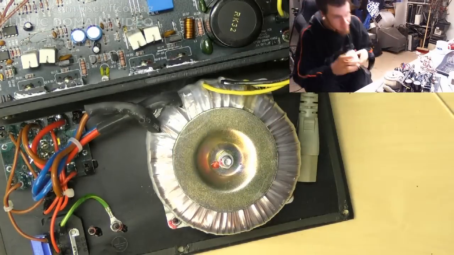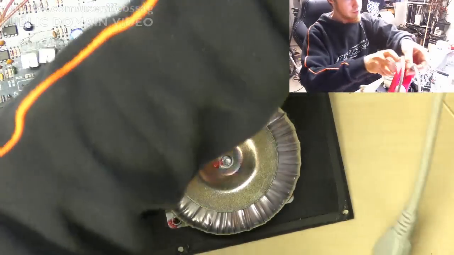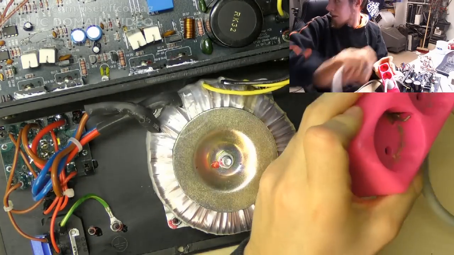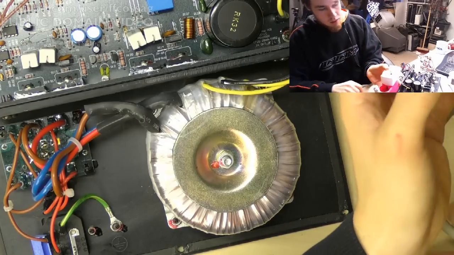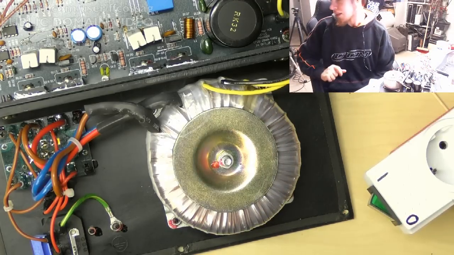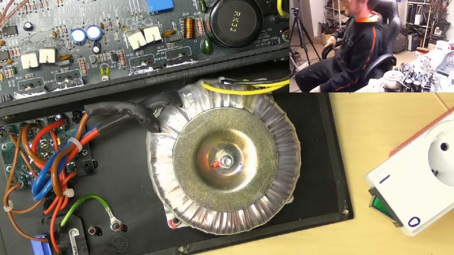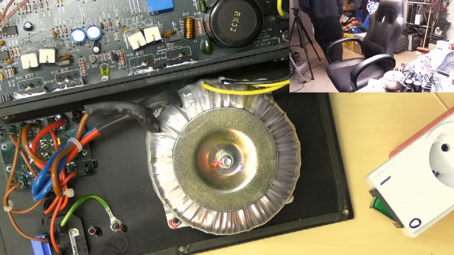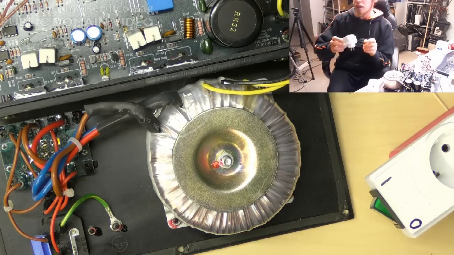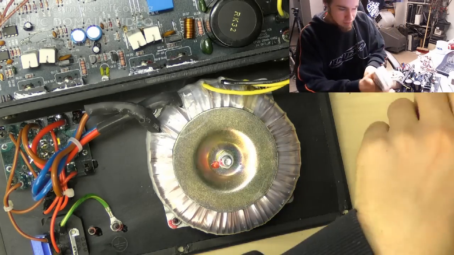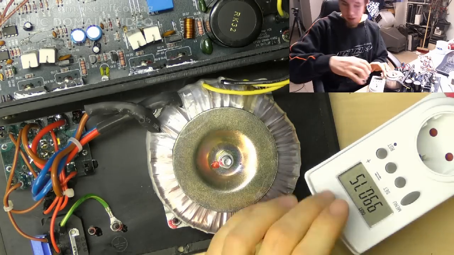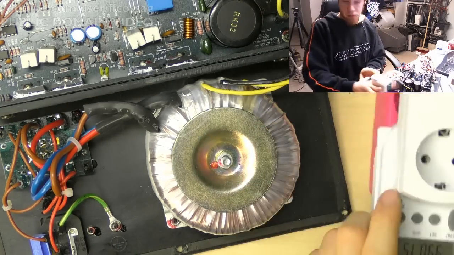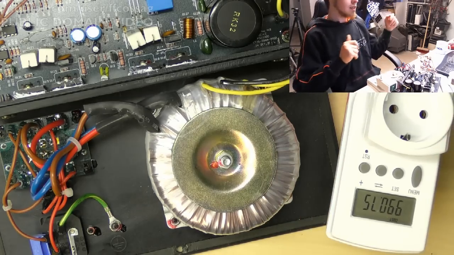Success. Do I even have it? I think I might even have a spare power meter. Hallelujah. This has gone surprisingly well. Power meter. Power switch. And we are done.